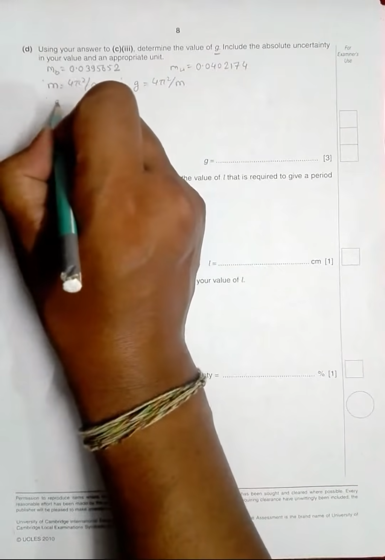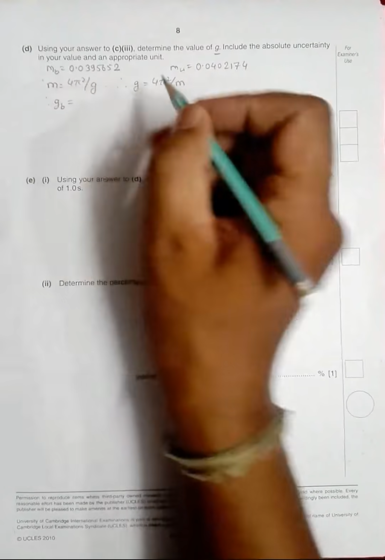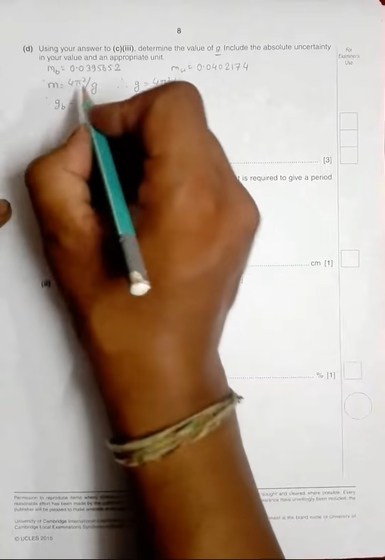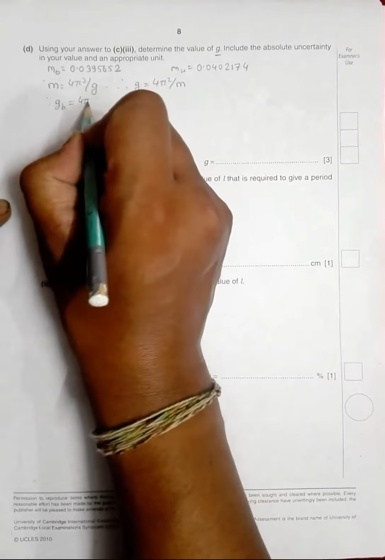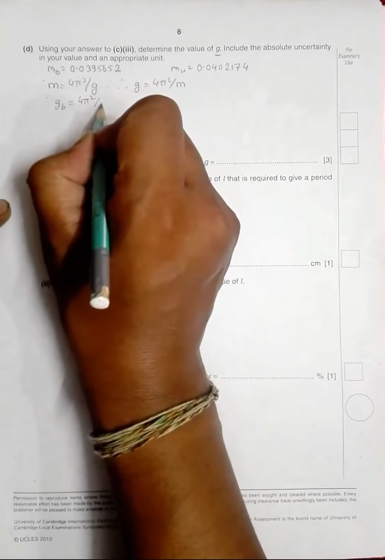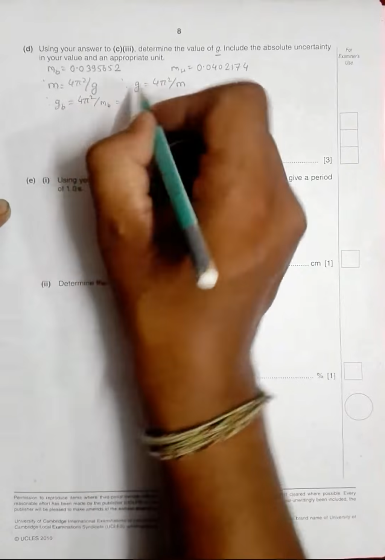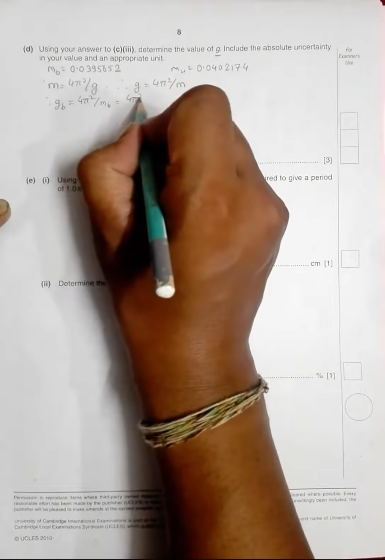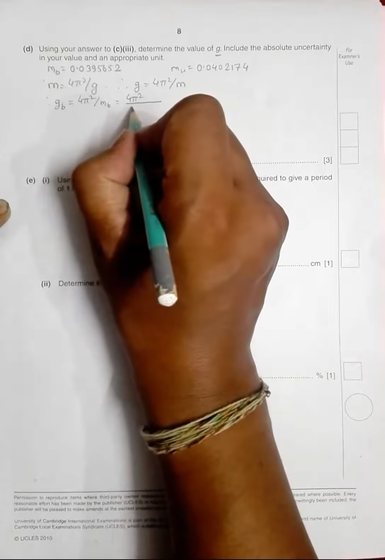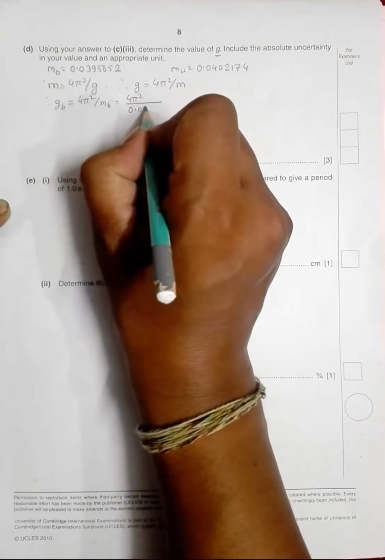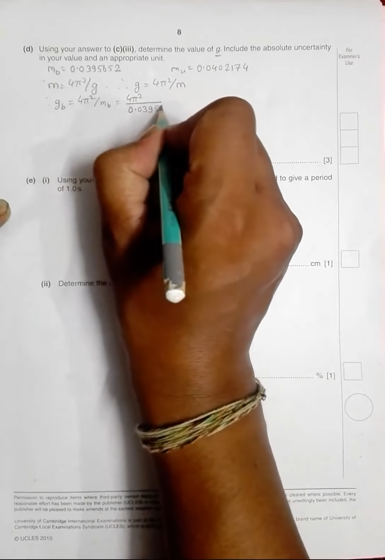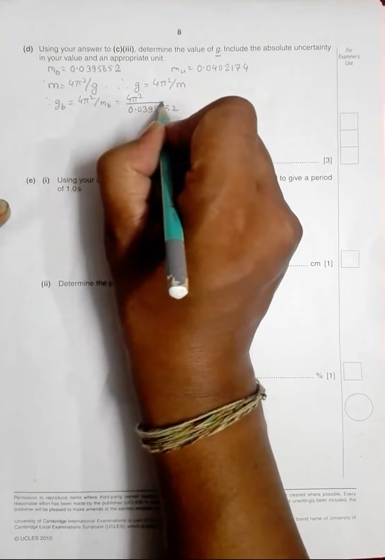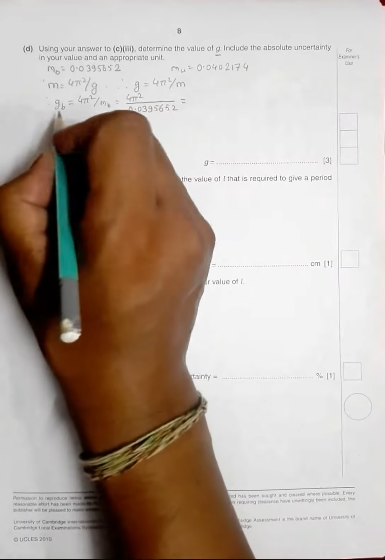So the best value of g should be equal to 4 pi square by m best, and that's equal to 4 pi square by the full value, 0.039565. So this will be equal to something.